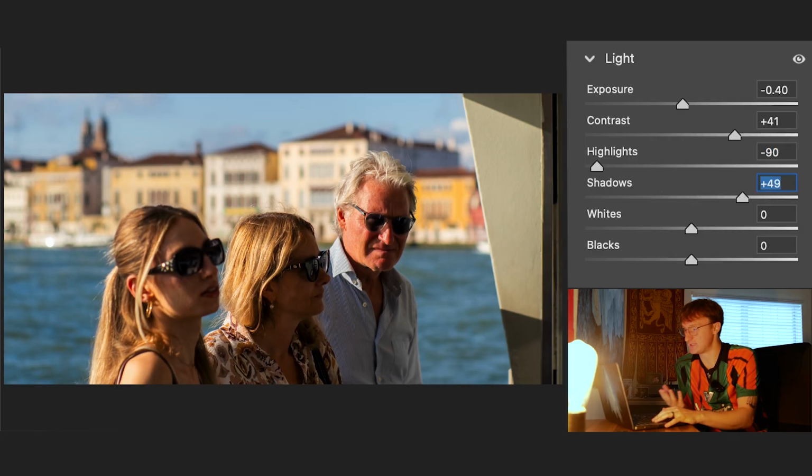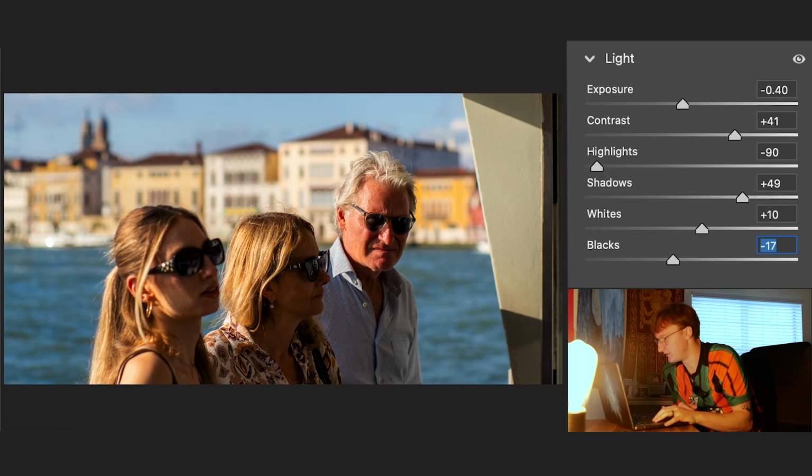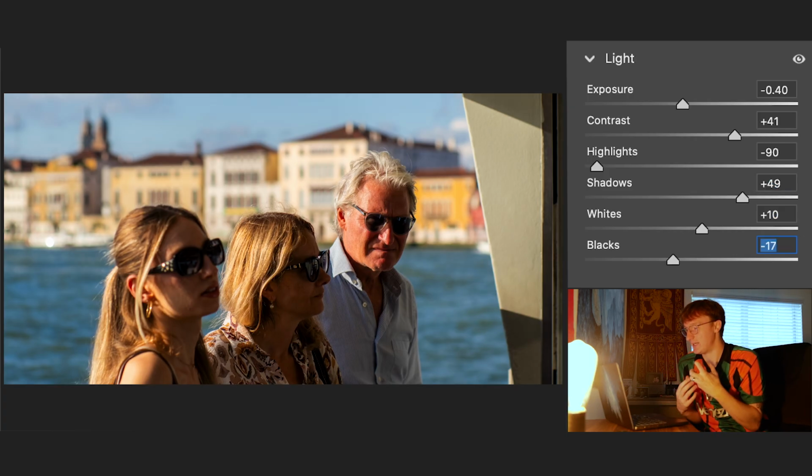Up the shadows a little bit so the other side of the man's face is not completely lost. Up the whites and drop the blacks a little bit. So now we still have a bit of this dramatic contrast, but we're not losing any of the details of his expression, which I think is what makes this image work. The tiredness, the grittiness, the what-are-you-doing element of this image.